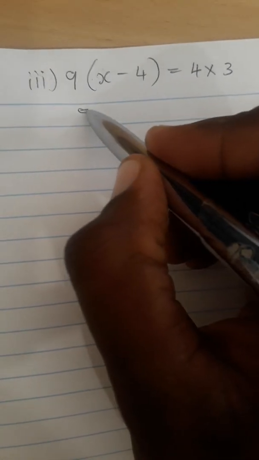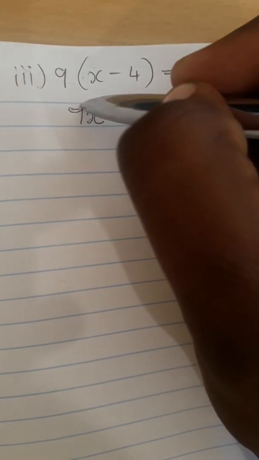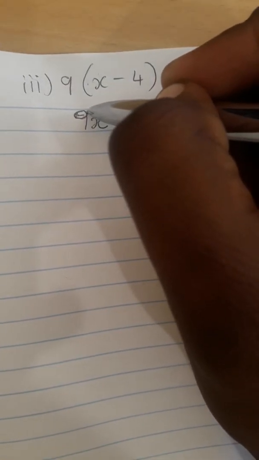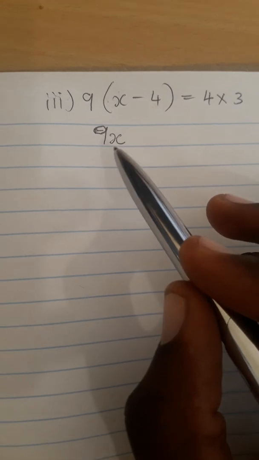What is 9 times x? It will be 9x. What is 9 times minus 4? That's where you need your multiplication table. So 9 times minus 4 will give us minus 36, isn't it?